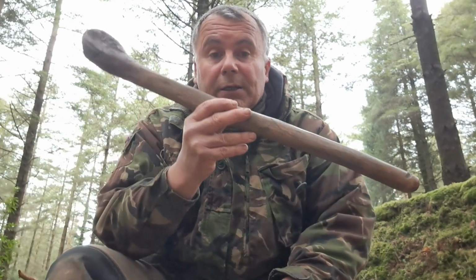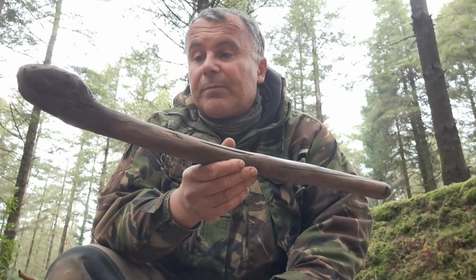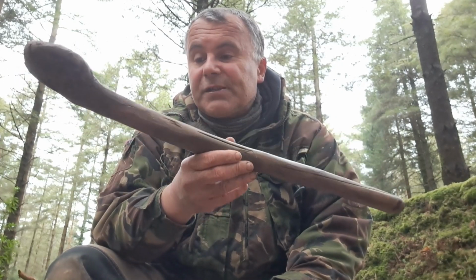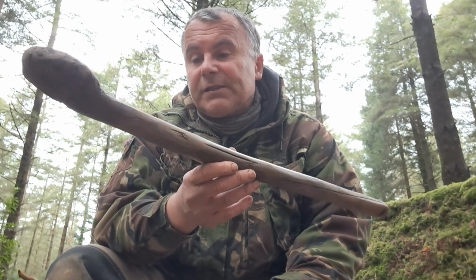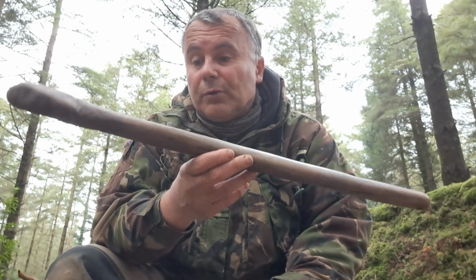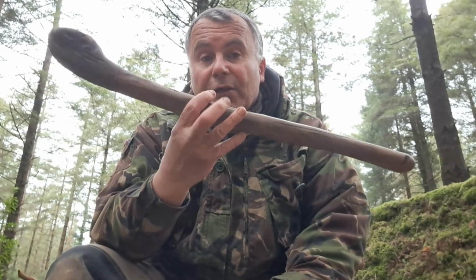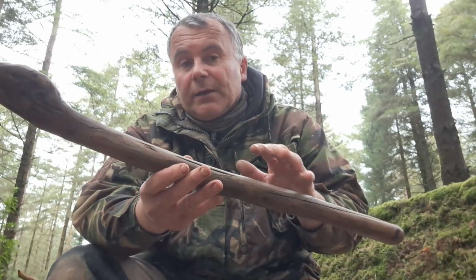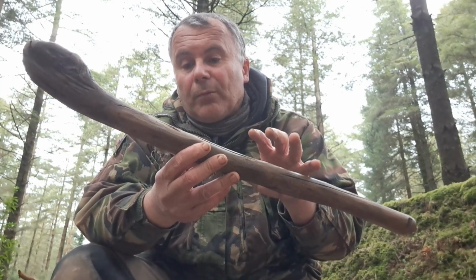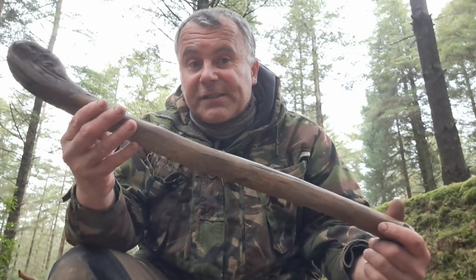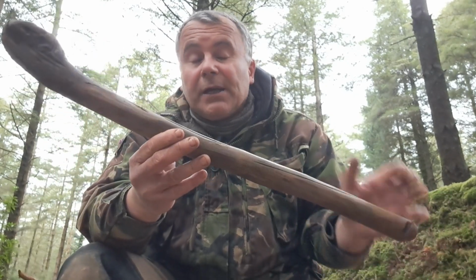But putting that to one side, I've managed to get out for the last period of the day on Sunday, and I've got basically a couple hours of light left, and I've come to the Bushcraft shelter to see where I am with my aiming and use of a really primitive hunting weapon or tool, and that is a throwing stick.